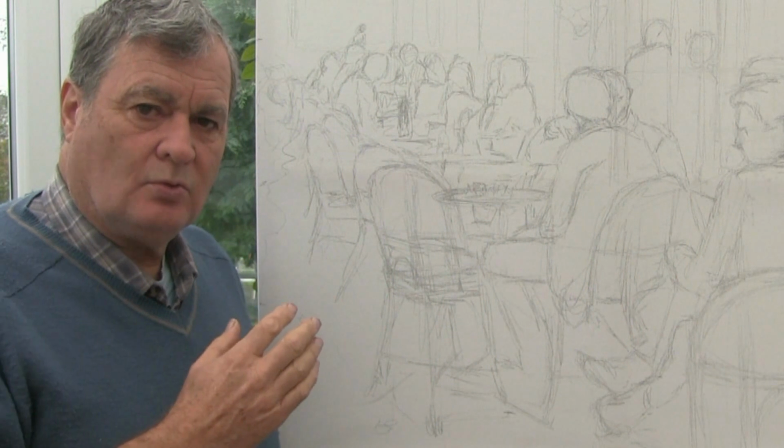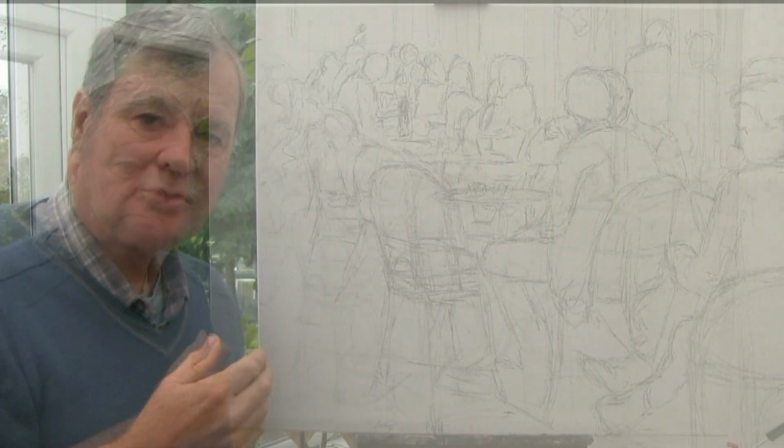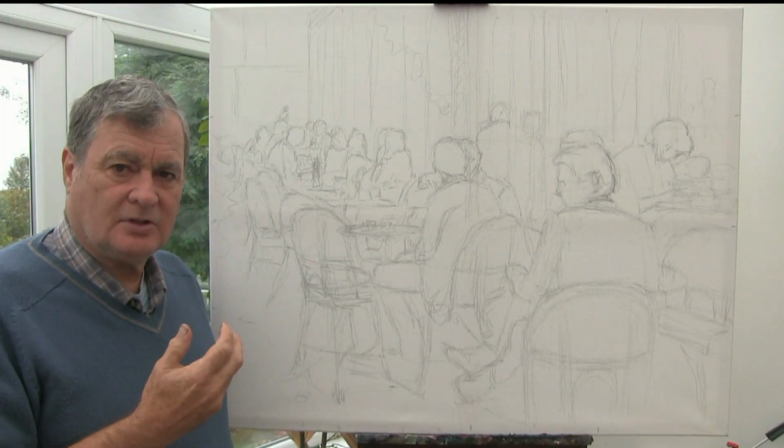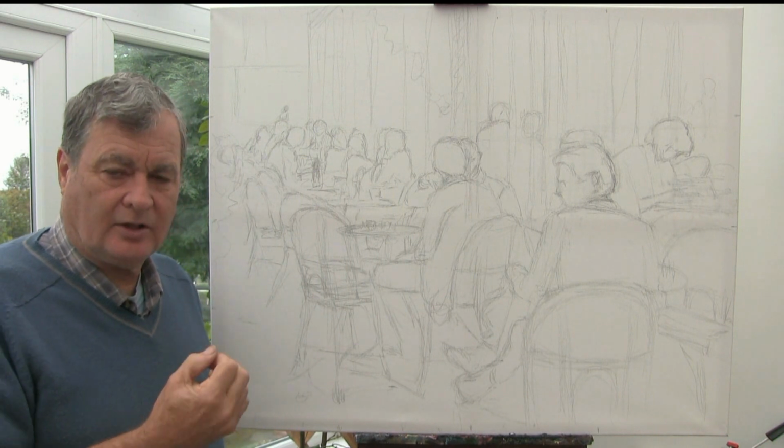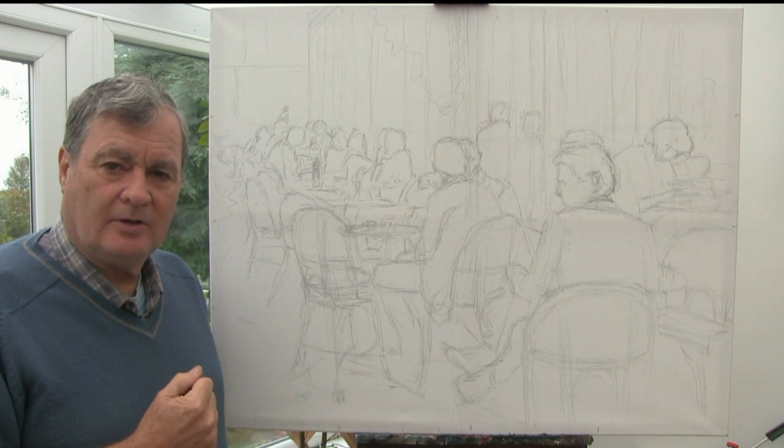And then we can look at the actual way that the rollers are used and the textures and surfaces and effects that we can get using a roller and a brush. Let's take a look at some of those effects now.